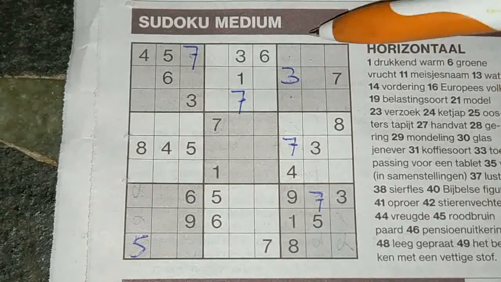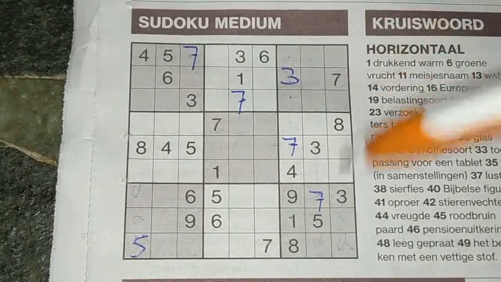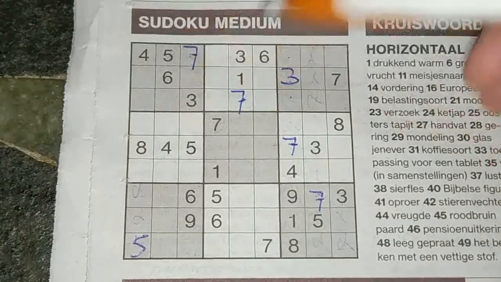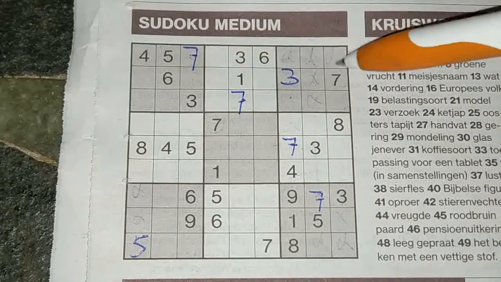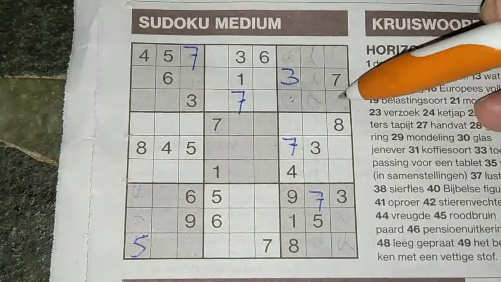Let's continue with the 5. In this big square, one of the missing numbers is a 5. I see here 5, so no 5 in these 3 boxes. I see there 5, so no 5 in these 3 boxes. So the only 2 places for a 5 is here or there.